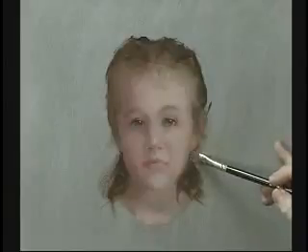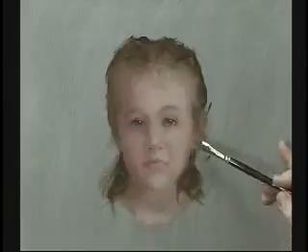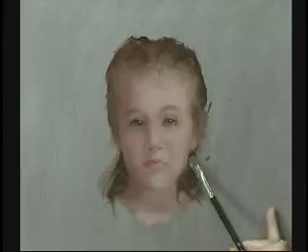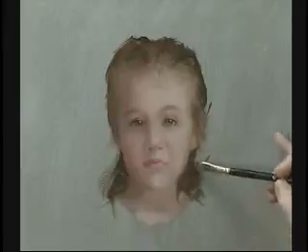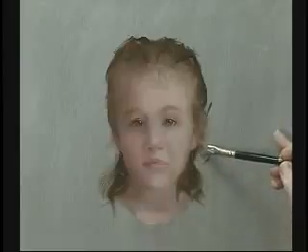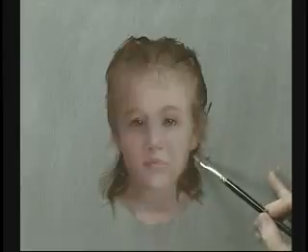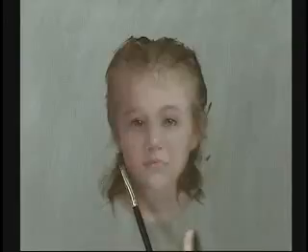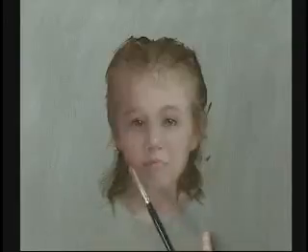There's that hard edge that I was telling you about earlier. The one place that you can have a very sharp edge. That helps to push the hair back and thrust the head forward in front of the hair. Same thing on the other side. Very, very important area.